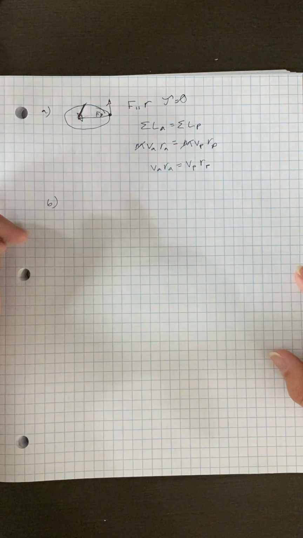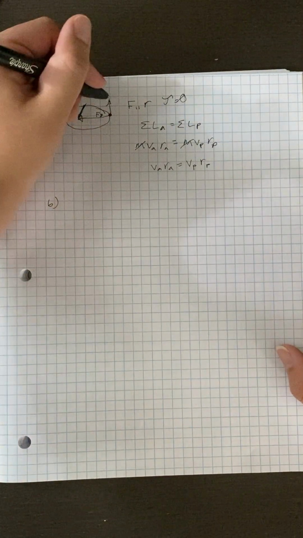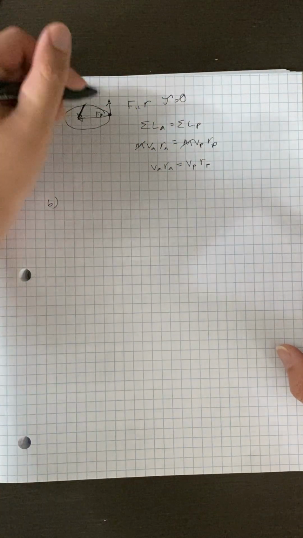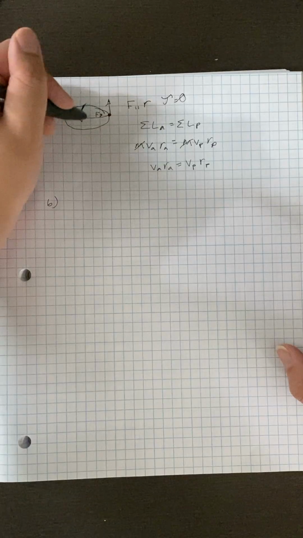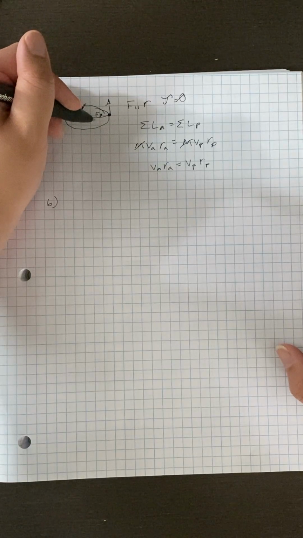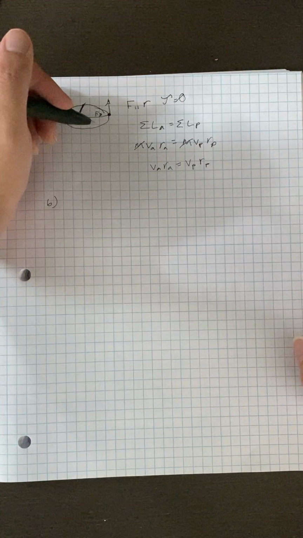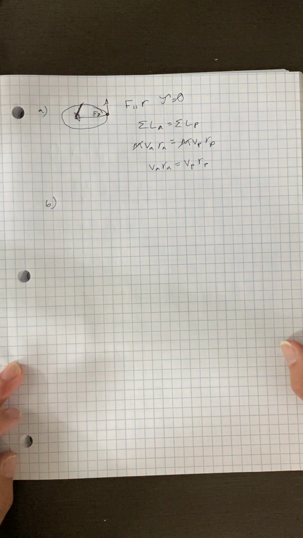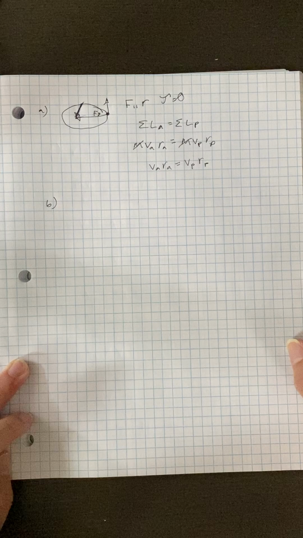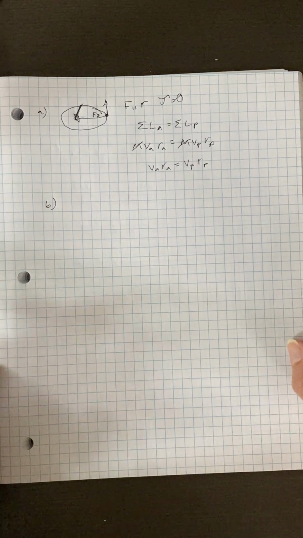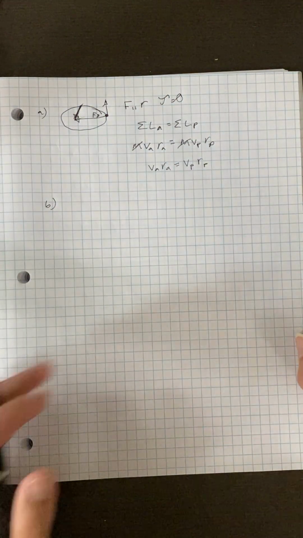To maintain proportion in this, the farther away you are, the smaller your velocity is, but the greater the gravitational potential energy is going to be. It's going to be less negative, so there's less to detract from it.